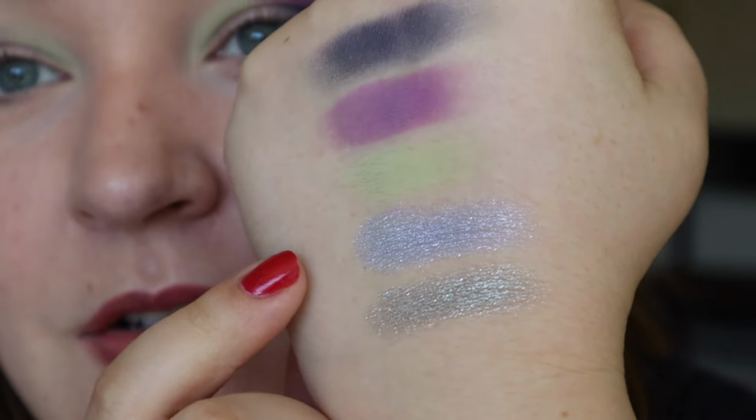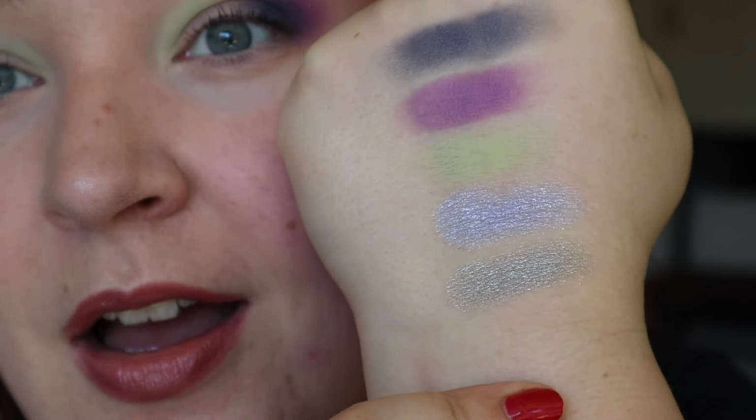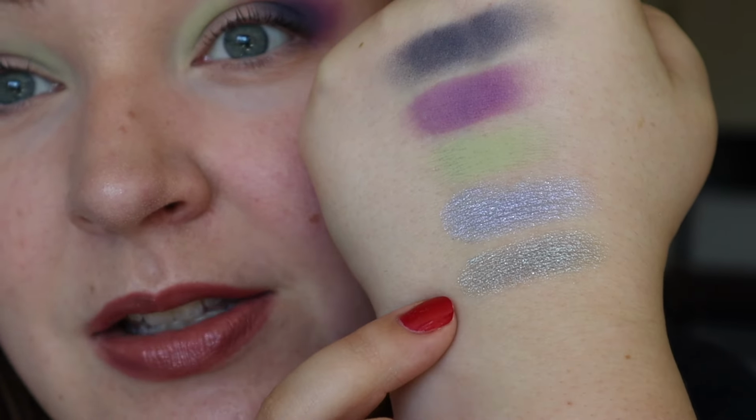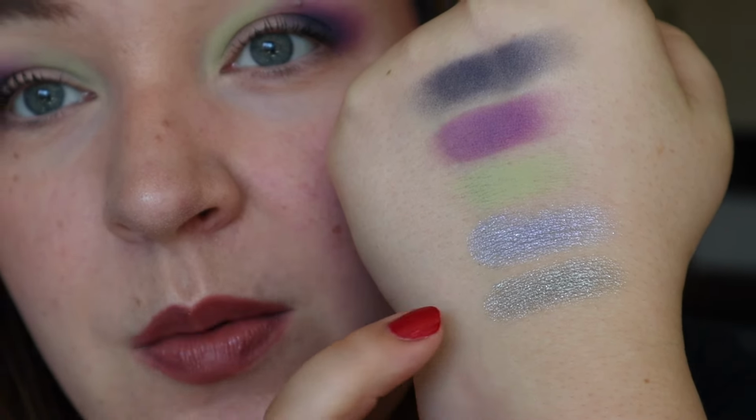This mirror is useless. It's so small. Okay, now which shimmer should I do on the inner corner and which shimmer should I do on the outer corner? For some reason, I feel like this translates darker, but probably not. I don't know why. So I'm going to start with this one. That is from my Nomad palette.